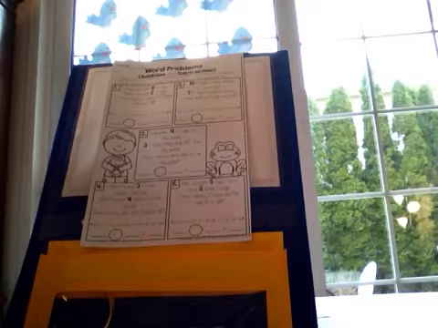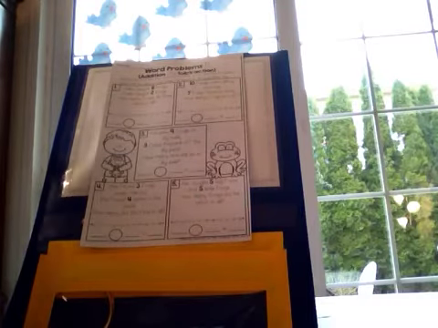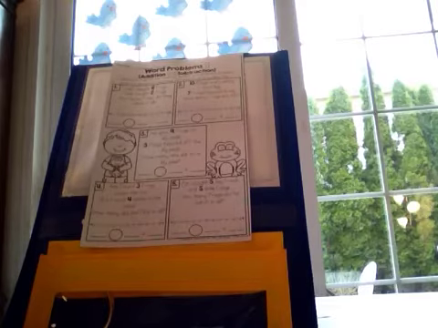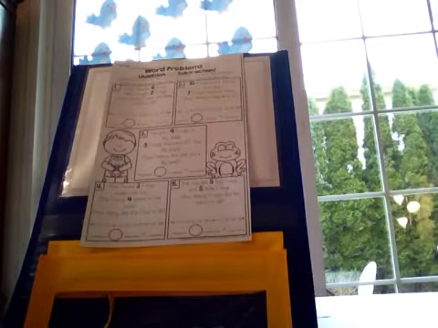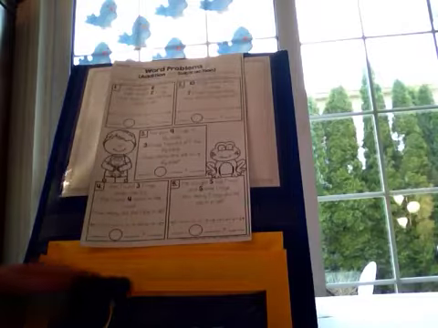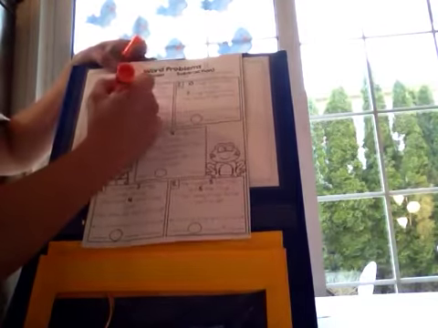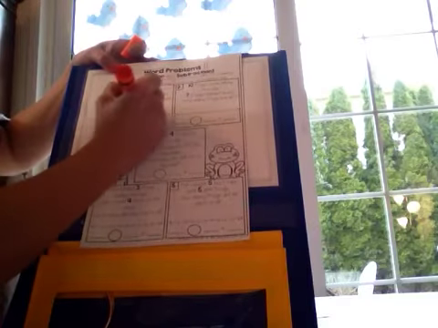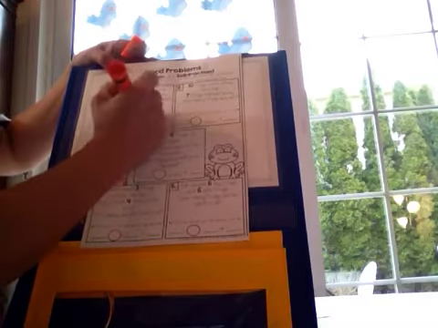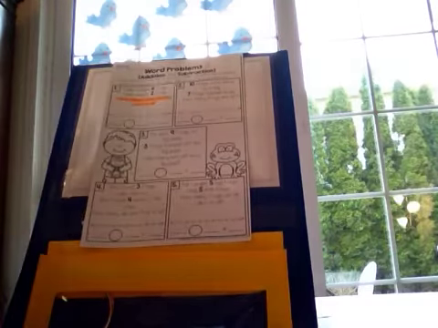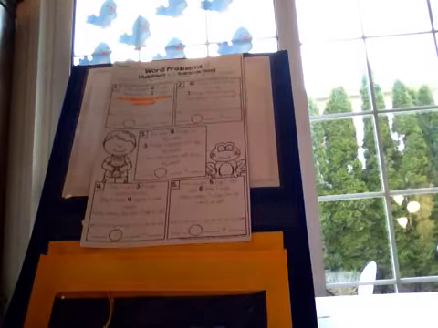Jake caught 6 frogs. Kate caught 2 frogs. How many frogs did they catch in all? Now, if you remember some of the strategies we use, we often like to highlight the question, don't we? You don't have to do that right now, but you do need to think about the question. How many frogs did they catch in all?